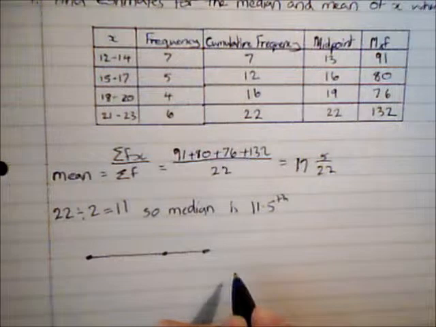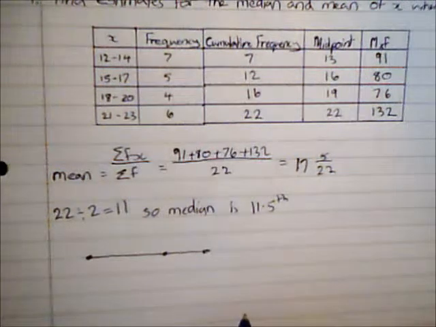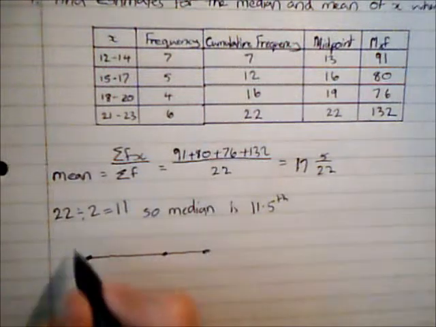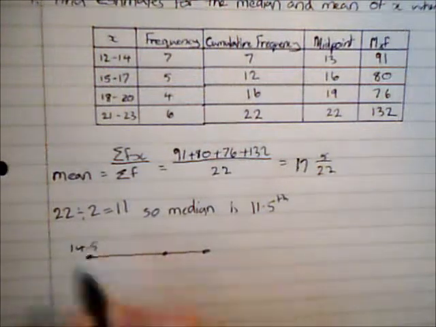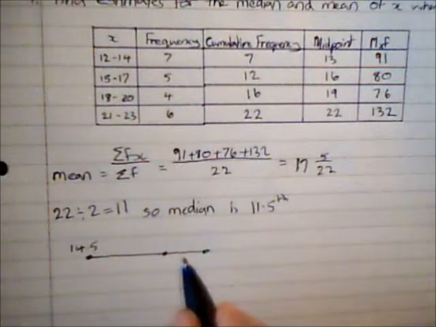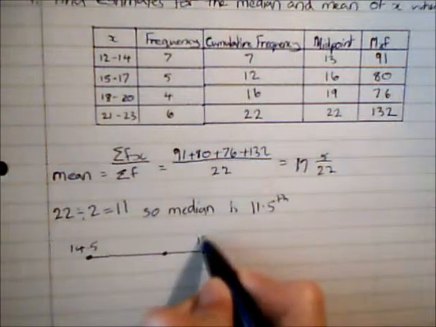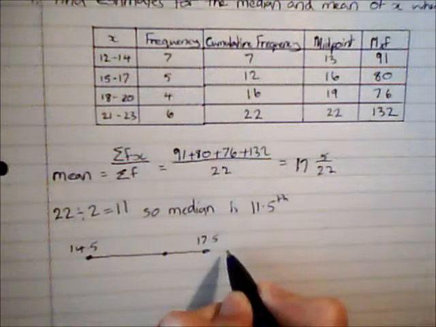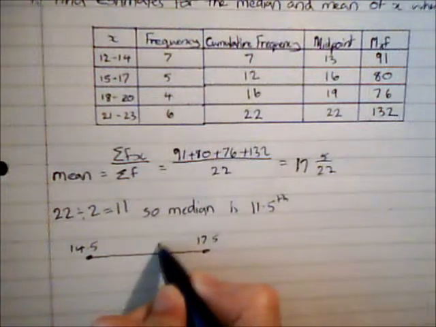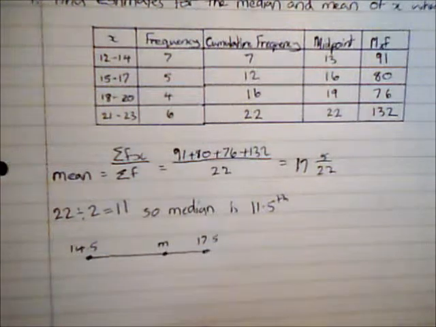So above this line, I'm going to show the values of the group. So the lowest value of the group is 14.5. The highest value of the group is 17.5. And my median, which I'm just going to call M for now, is somewhere in that group.